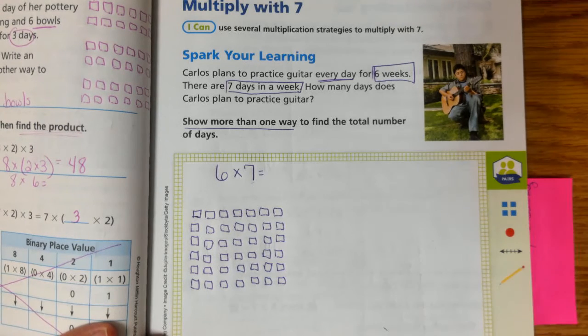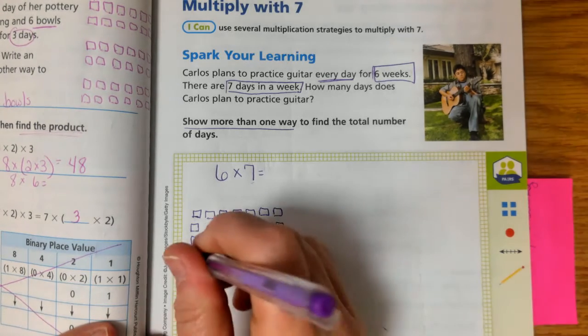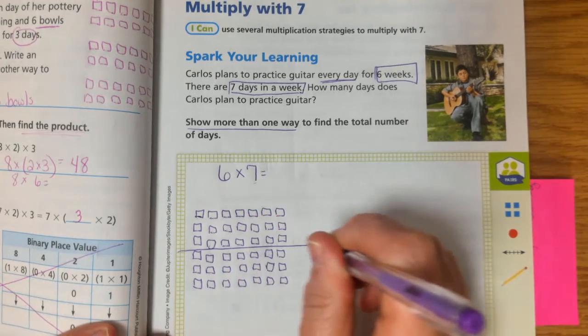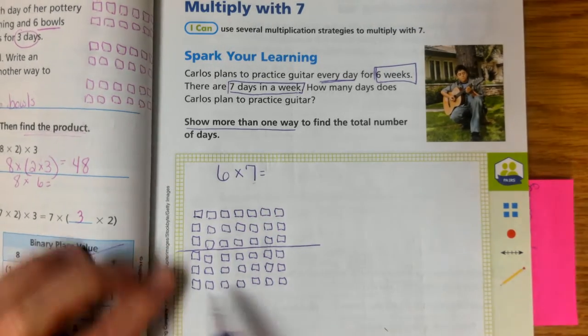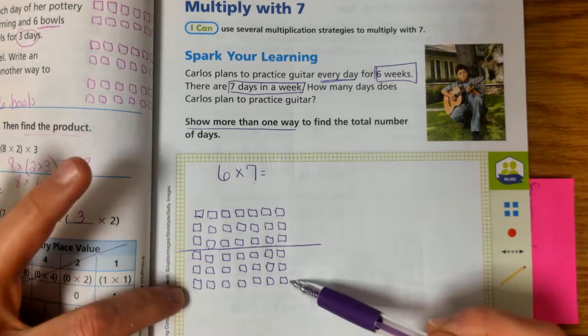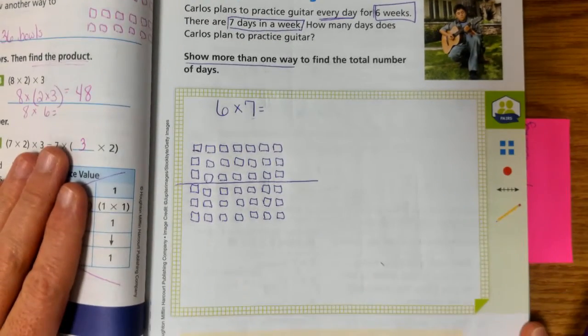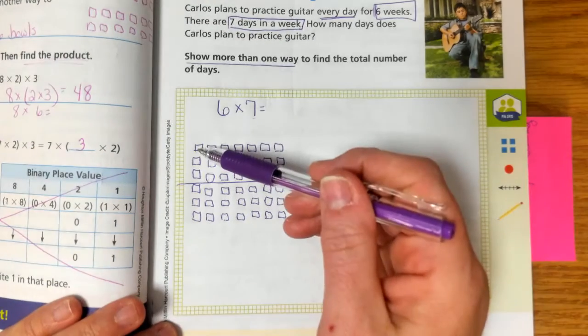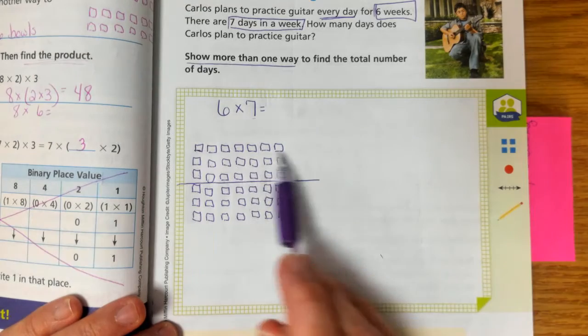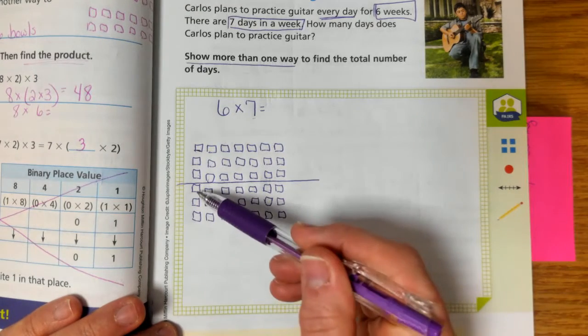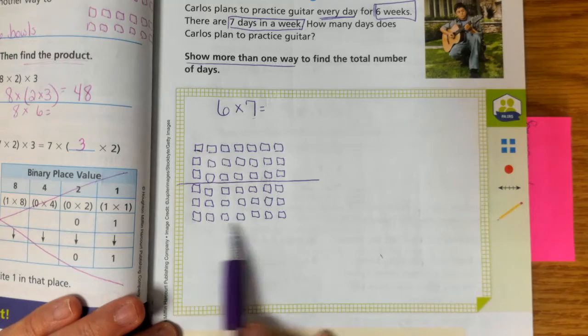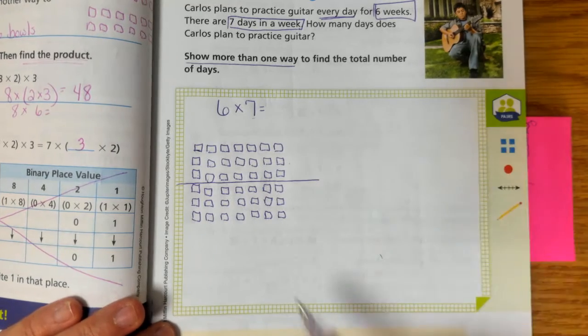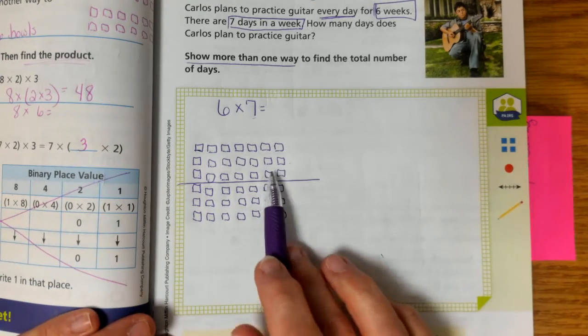So what if I drew a horizontal line? If I draw a horizontal line, that means I have split my array into 2 equal parts because I have now 3 rows of 7, and then down here I have 3 rows of 7. So each part of my array is 3 rows of 7.